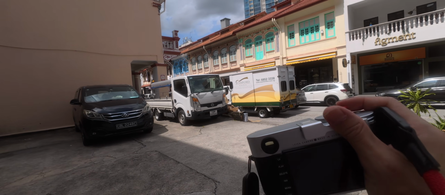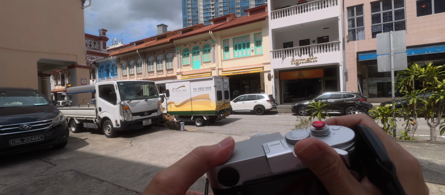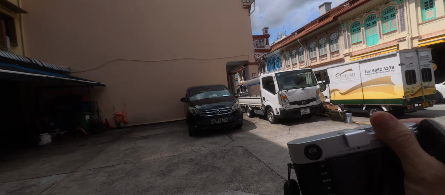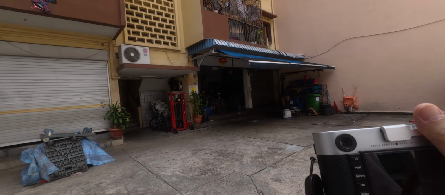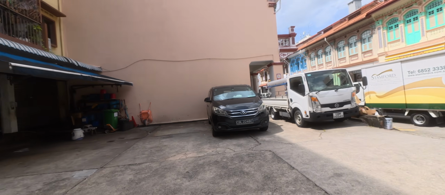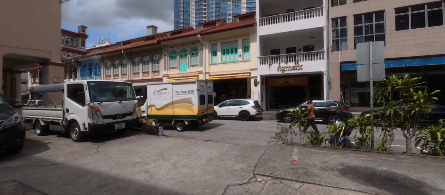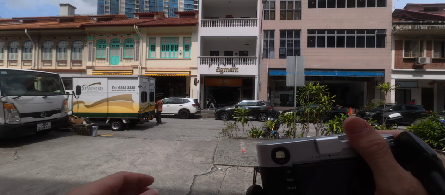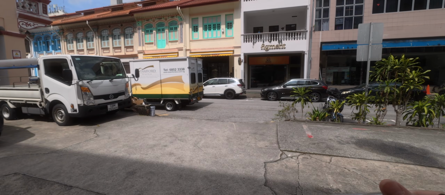Okay, let's try this example here, a very contrasting brightness and shadow scene. We have a very dark, unlit store here, and a very bright scene, the skies over here. A little bit overcast, but still very bright. Look at the shadows over here.